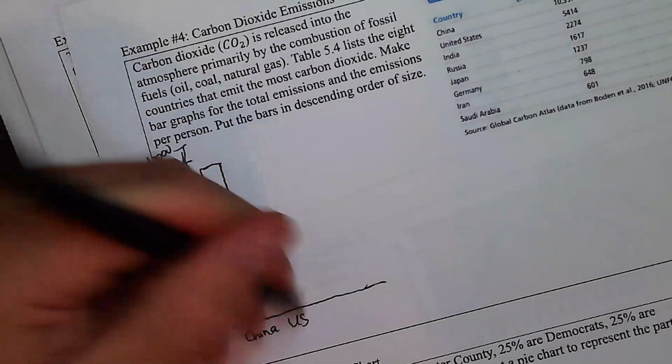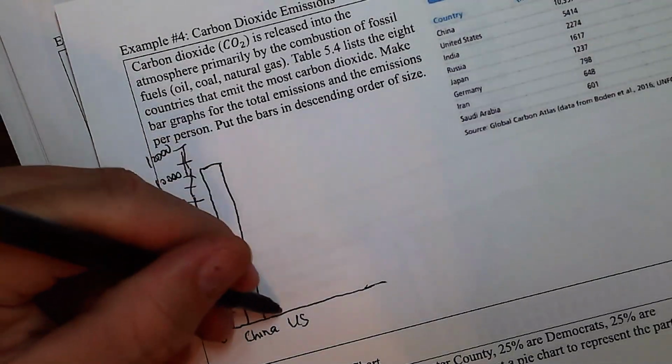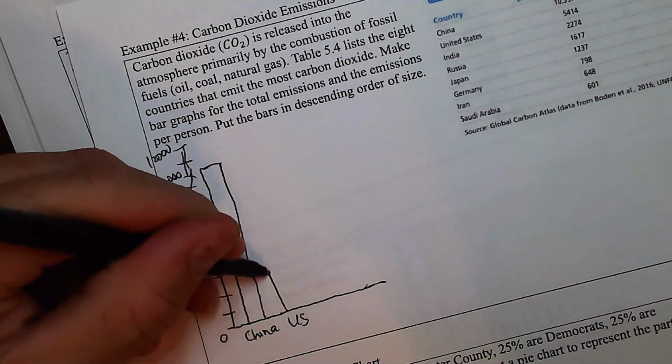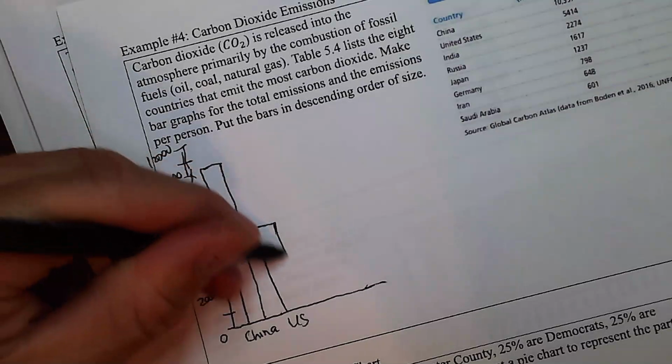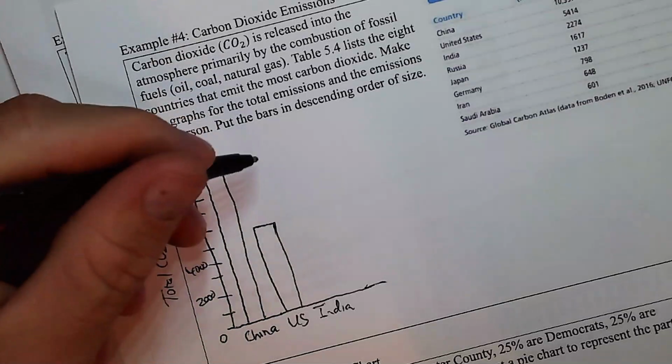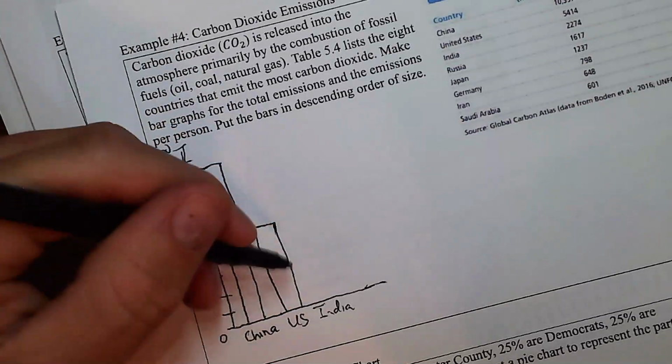I'm going to put US, 5,414. India is at 2,274.